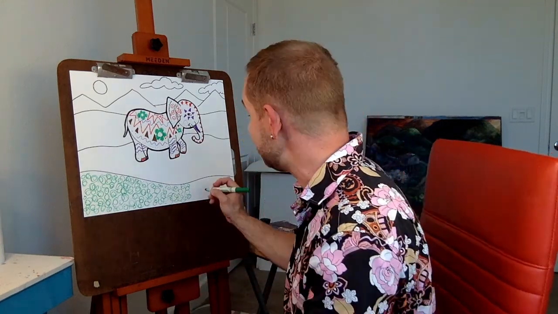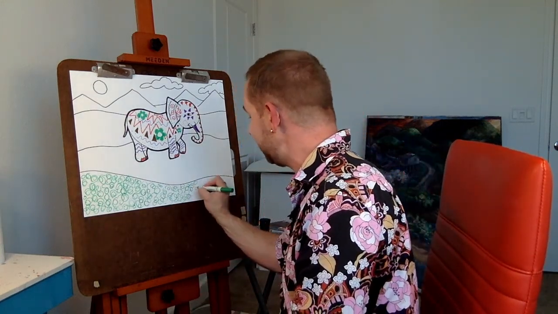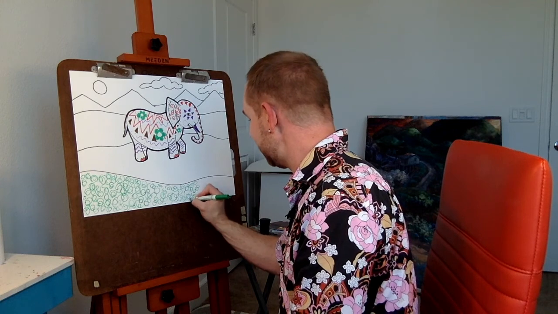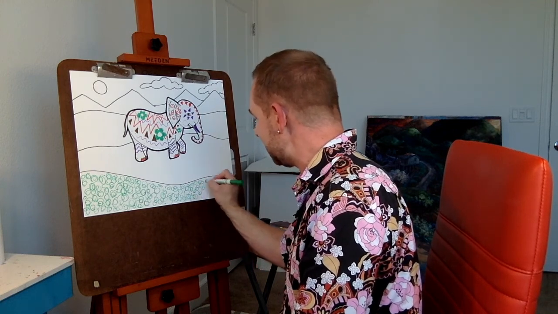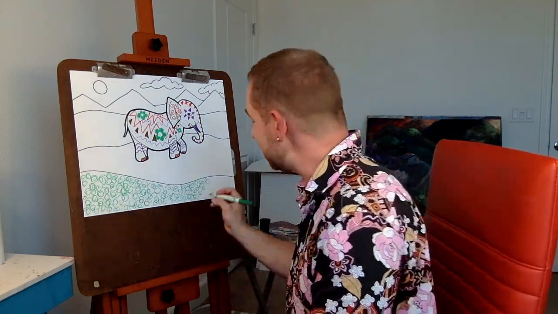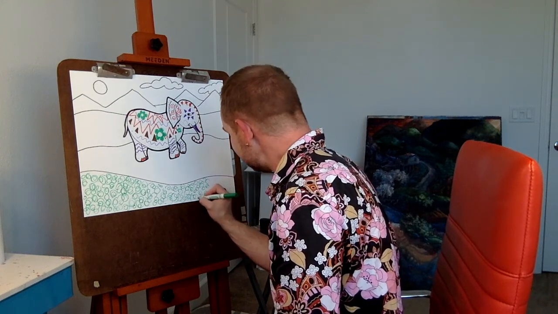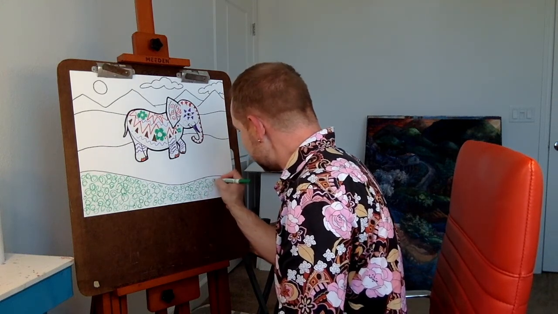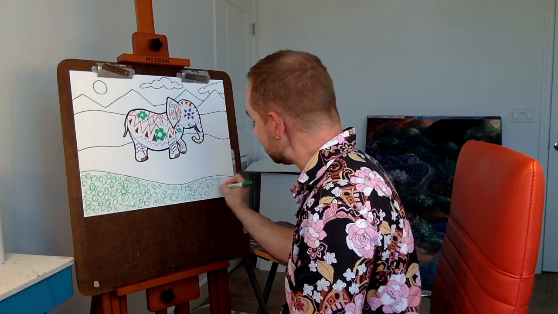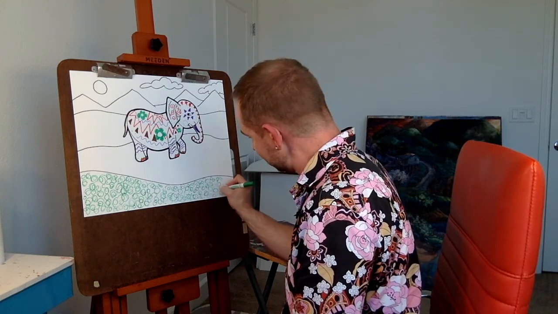It's almost just like scribbling, which is a lot of fun. Scribbling or doodling, I doodle all the time. Sometimes I come up with my best ideas when I'm just doodling on the side of a piece of paper. There's less pressure to make something perfect. You just get to have fun.